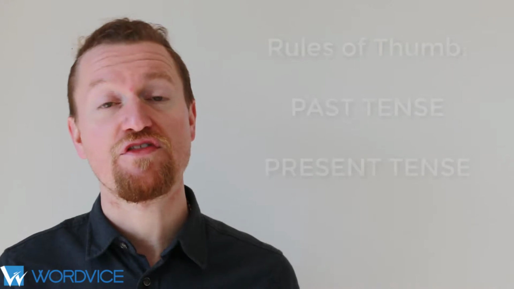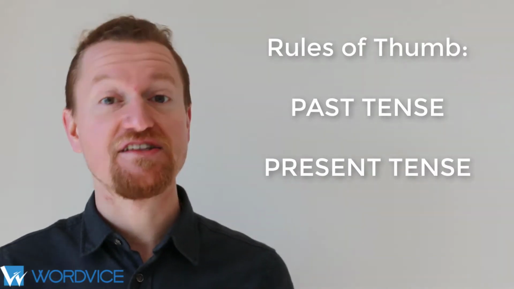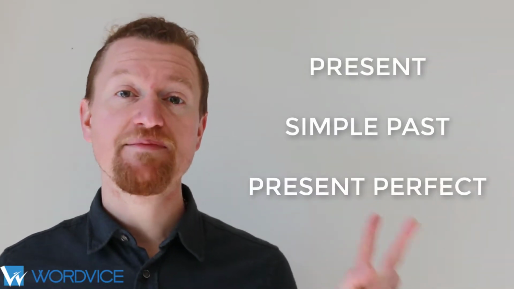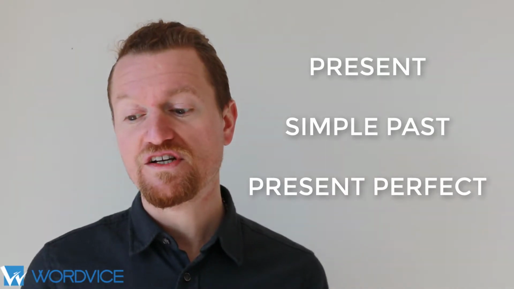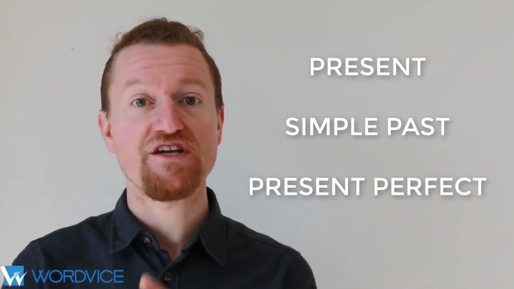Without going into specific rules for each formatting style, although new authors should definitely look at those rules first, let's talk today about some rules of thumb for when to use the past and present tense in different sections of the paper. There are three main verb tenses you should use in a research paper: present, simple past, and present perfect. Now we'll talk about which section requires which verb tense in a minute, but first let's go over the general usage rules for each of these tenses.